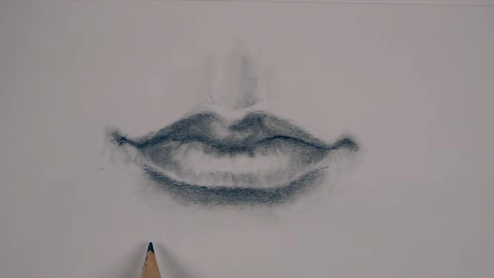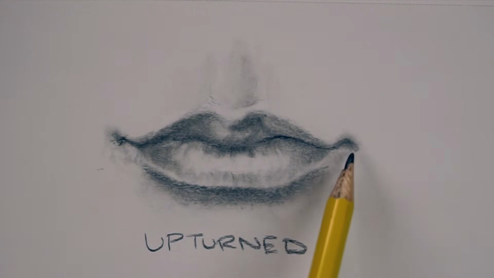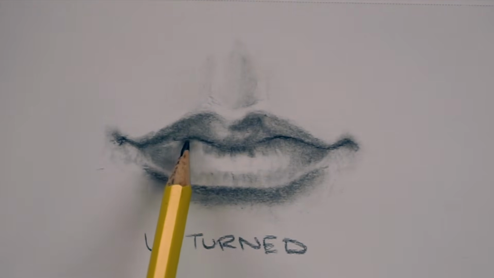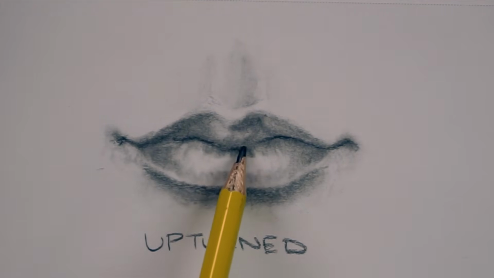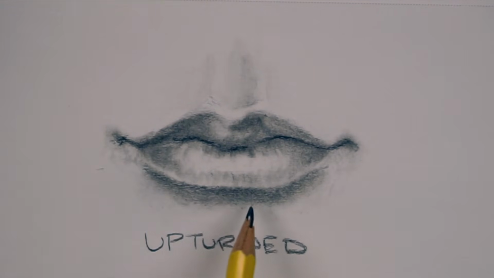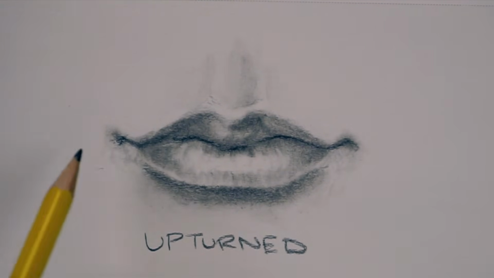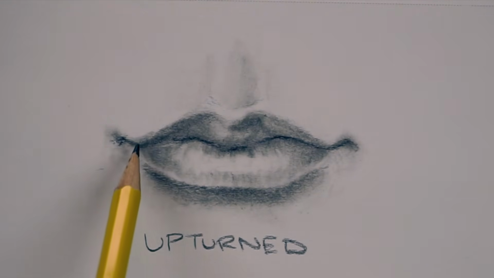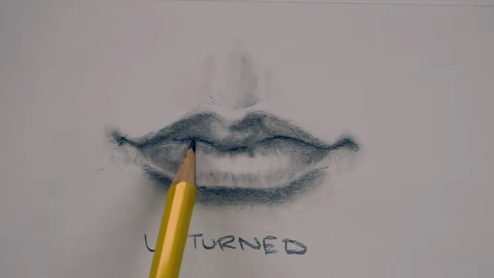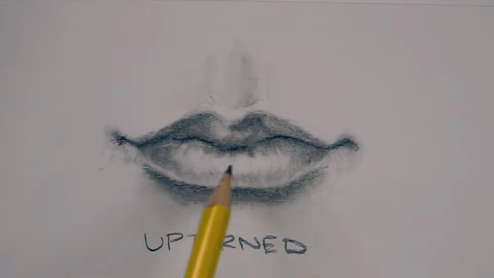All right, so here we have upturned lips. Again, we see this curve upwards at the corners. We see the highlights here, and a more prominent shadow underneath. But generally, upturned lips could vary anywhere in the size of the lips and the shape in the center. It's mostly seen just upwards here in the corners.